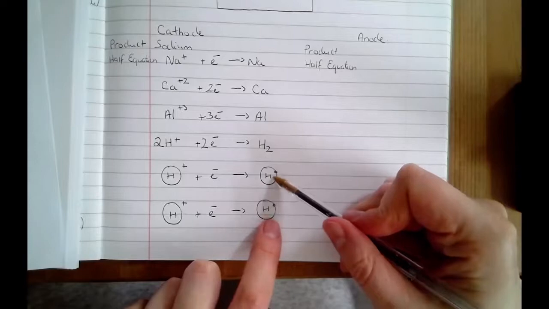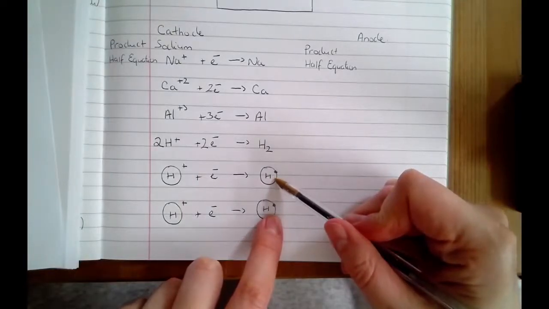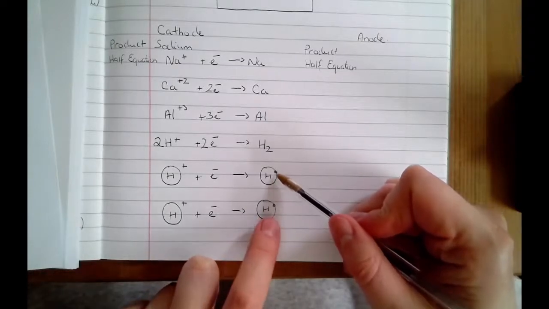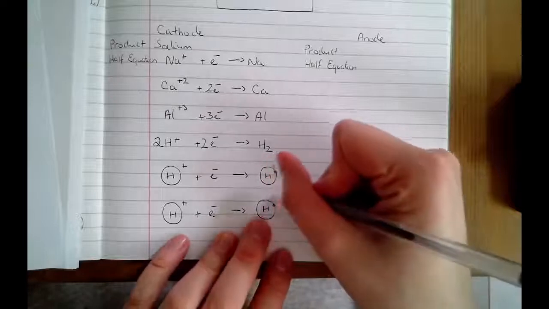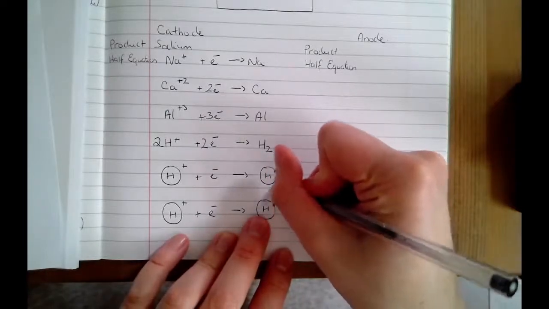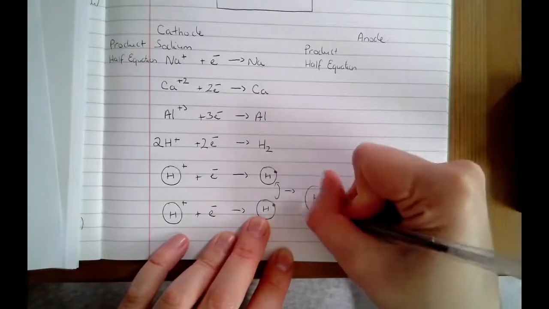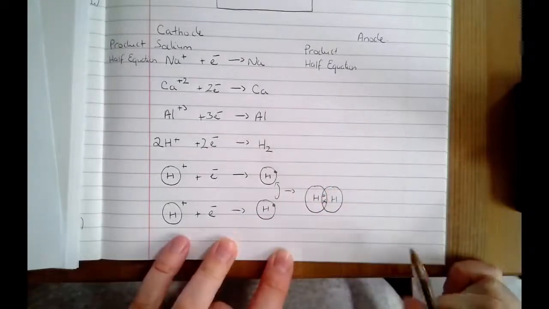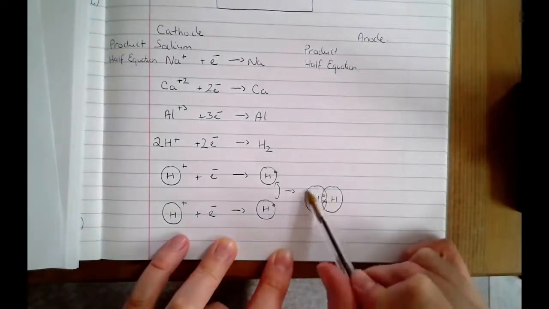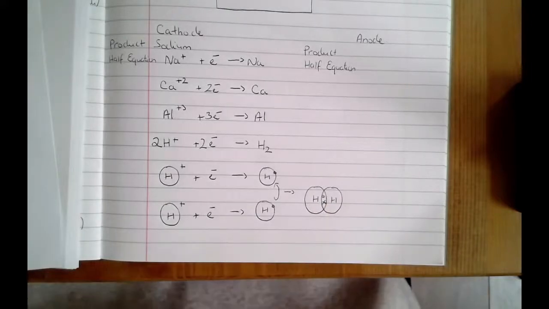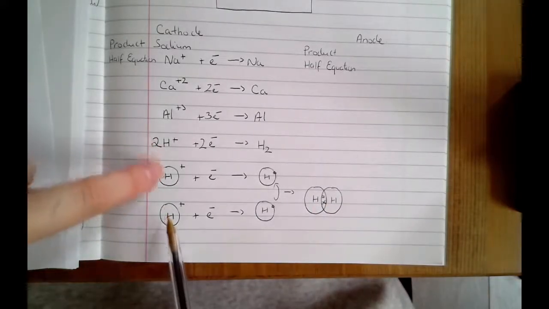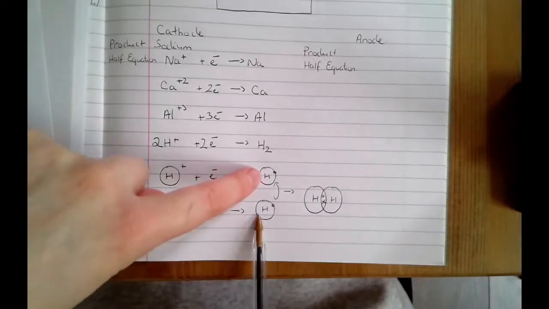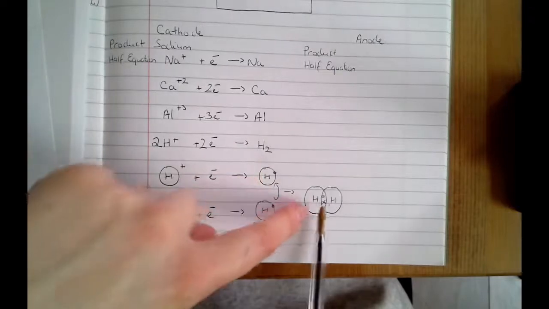Okay? But individual hydrogen atoms are unstable. Their outer shell is the first shell. The first shell can hold 2 electrons and they've only got 1. So what will happen is these 2 hydrogens will pair up and it will form H2, because in H2 each hydrogen has 2 electrons in the outer shell, so each hydrogen is happy. So what's happening is you've got 2 separate hydrogen ions, they each gain an electron to form the hydrogen atoms, which will then immediately pair up to form H2.